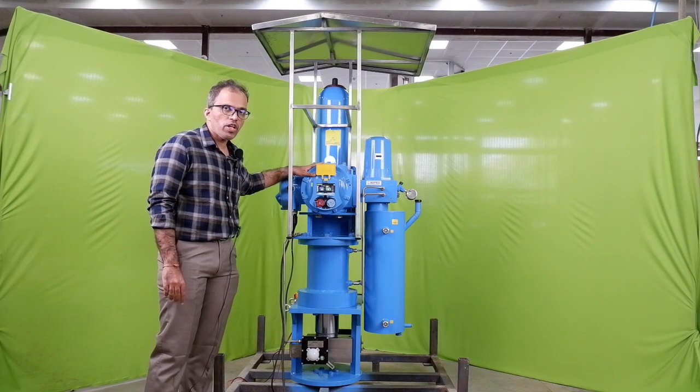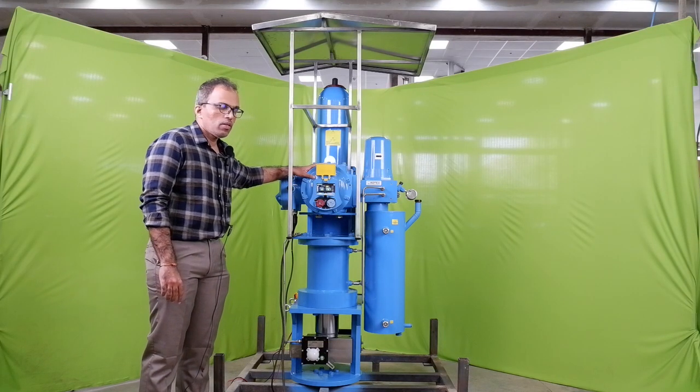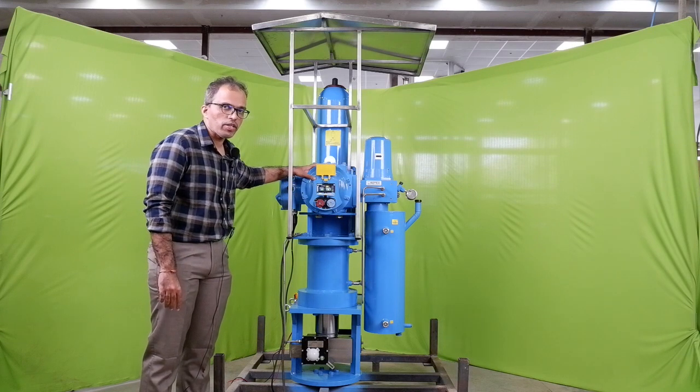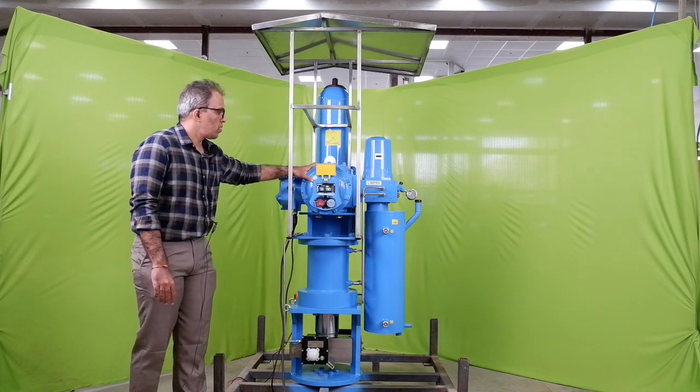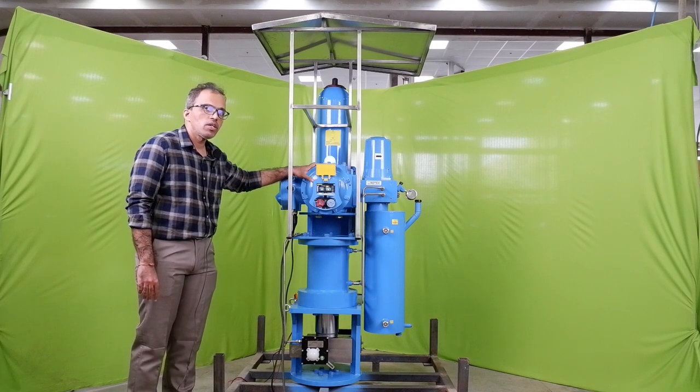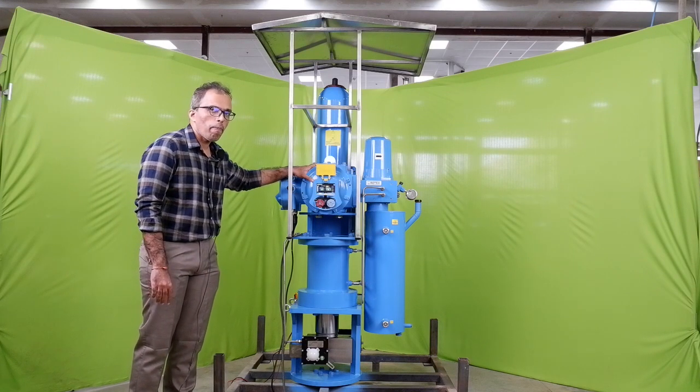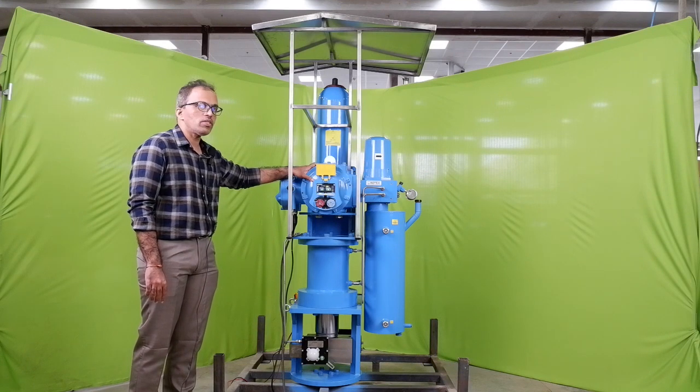Hello friends, we are now going to see the electro-hydraulic actuator, modulating type of Rotex. The entire system is housed inside a self-contained EHD enclosure where all the components are connected in a modular way.